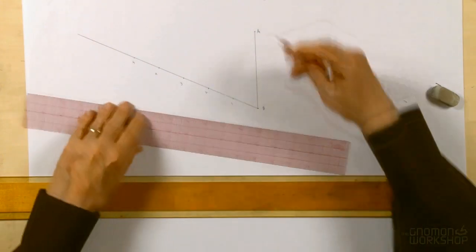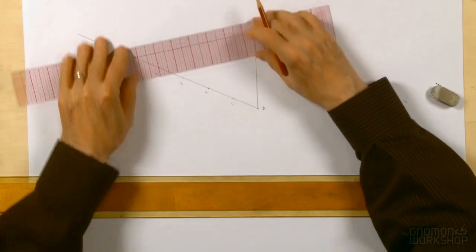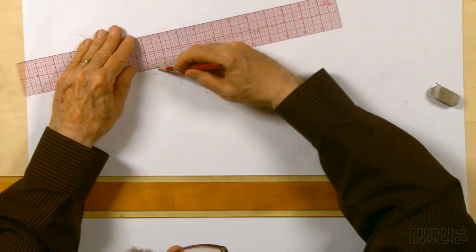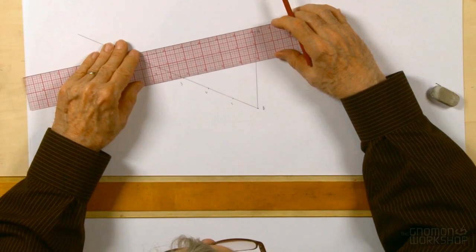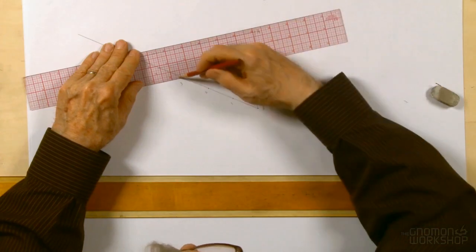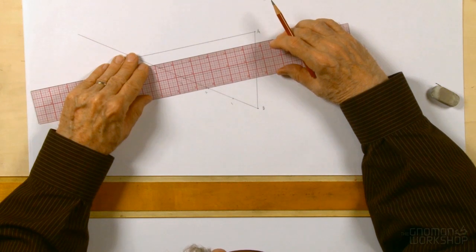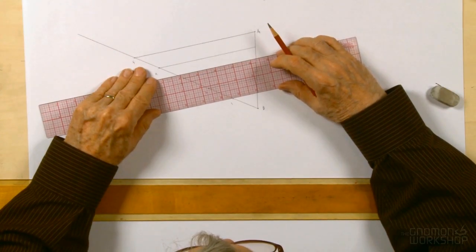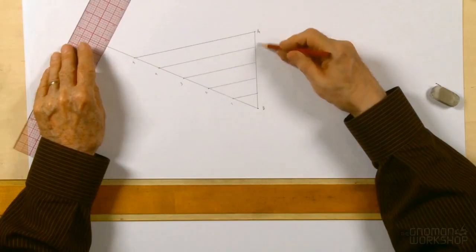Step 3, draw a line from 5 to A, like this. Now, using a see-through ruler like this, I can draw lines parallel to 5A from 4, 3, 2, and 1. And this will divide that line into 5 equal units. So, from 4, 3, 2, coming down here to 2, and 1, this will divide this line into 5 equal units. So you see I have 1, 2, 3, 4, 5 units.